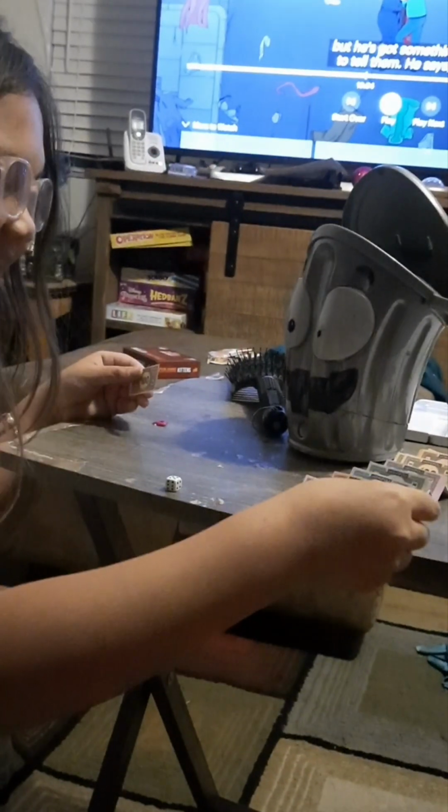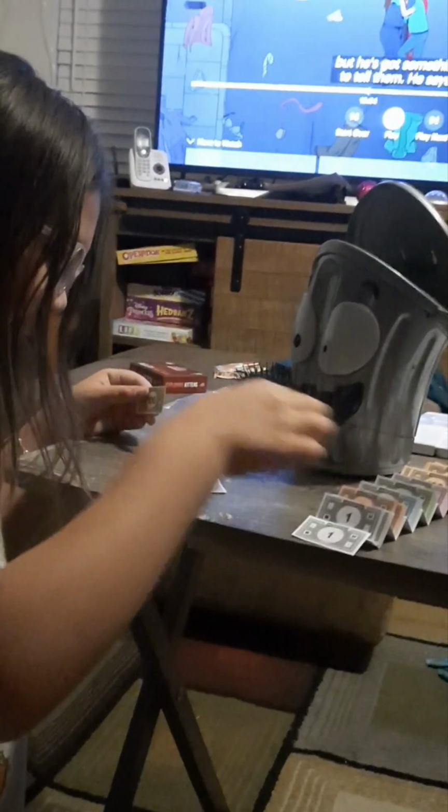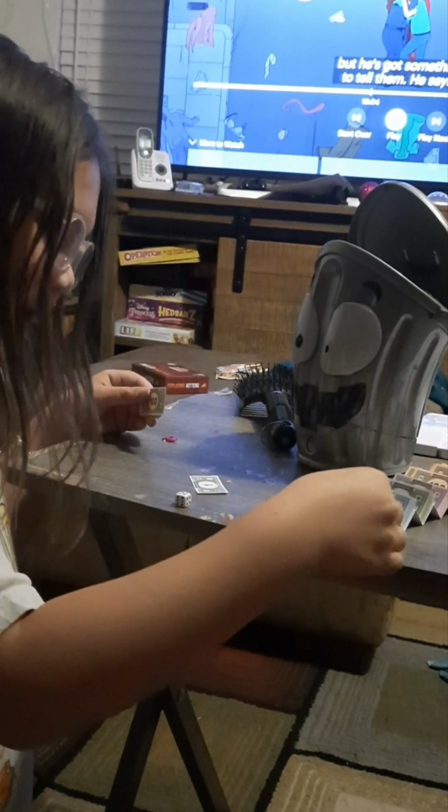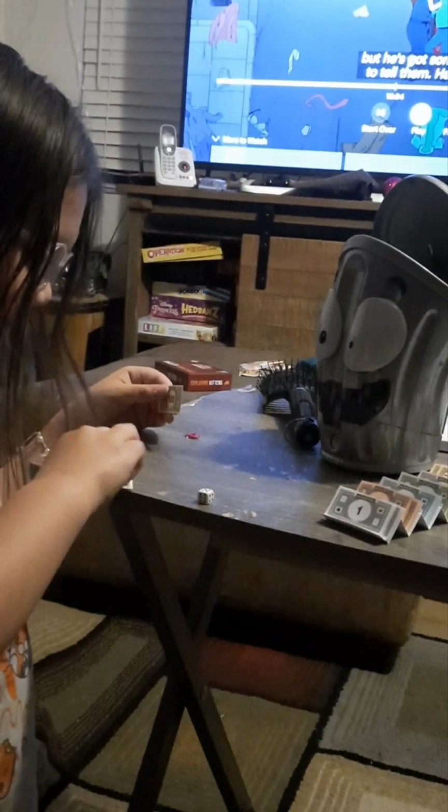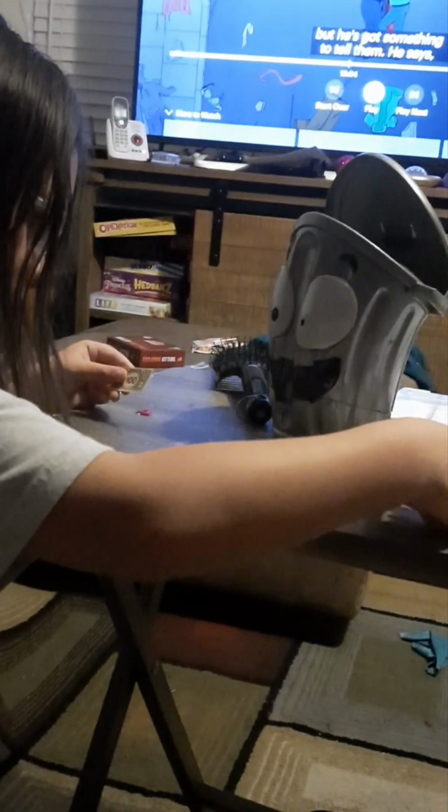Why are you taking ones? Koda, Koda! What? Why are you taking ones? That's too many ones. We do not have 301s, baby. What are you doing? Take your change. This game is taking too long. Remember, we only set it for an hour.